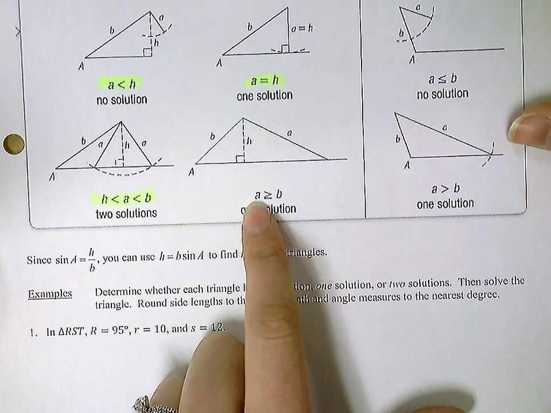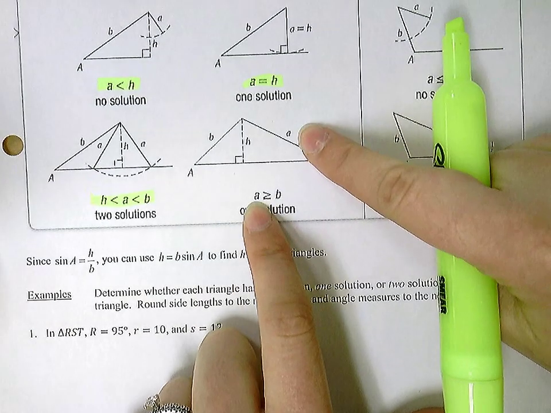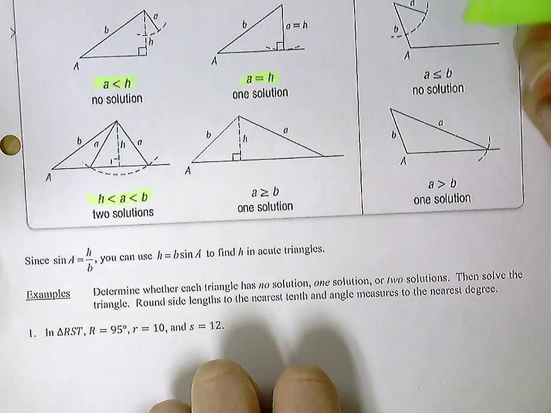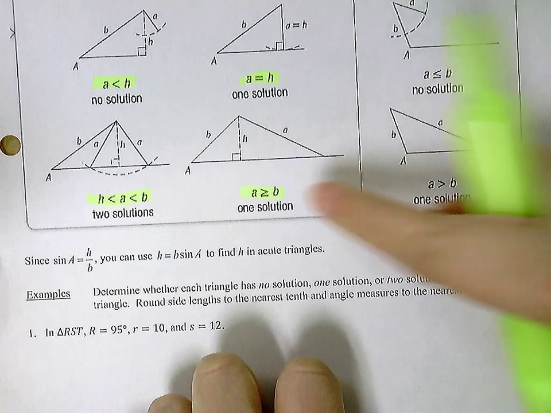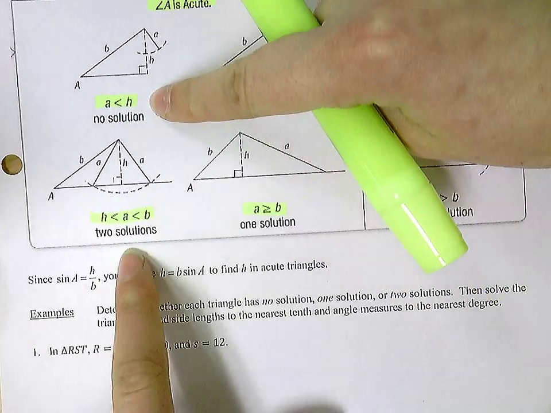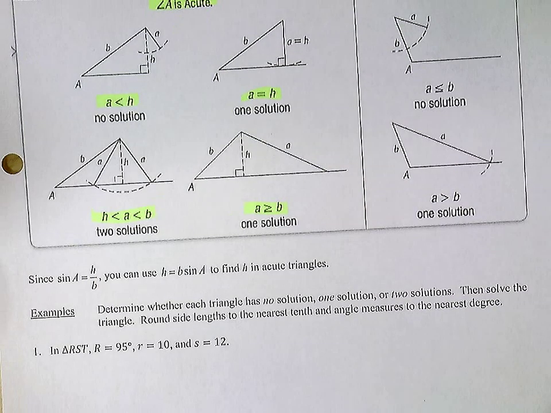Or if you have your side opposite your angle greater than or equal to the other side you're given, you have one solution. So you have two possible ways to have one solution, one for no solution, and one for two solutions. Now that's if your angle is acute.